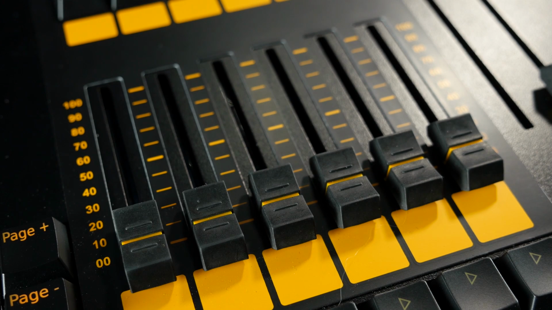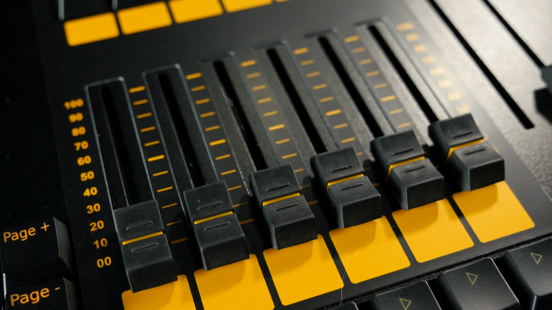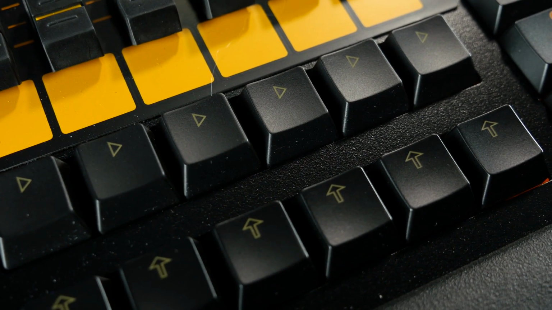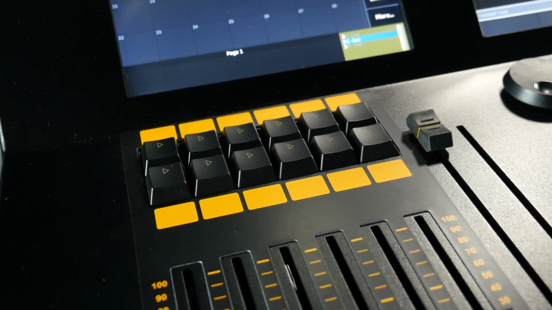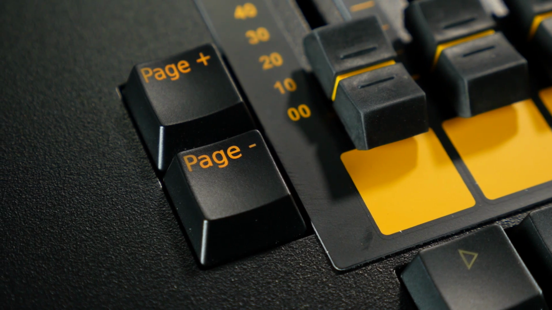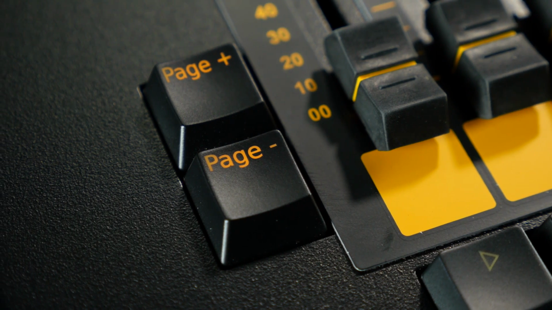Starting at the left side of the console, we have 6 60mm executor faders. Each fader has a go and flash key below it. Above these faders are button executors. Each of these are individual buttons that we can use in our programming. The page plus and minus keys allow us to change pages of executors.